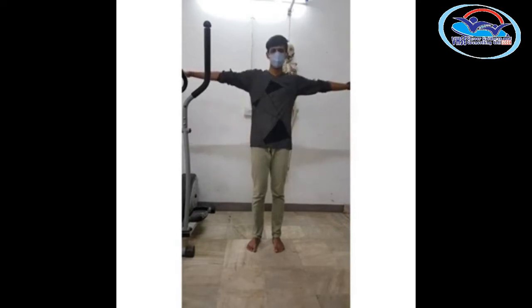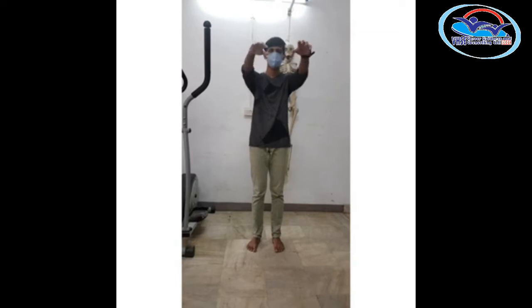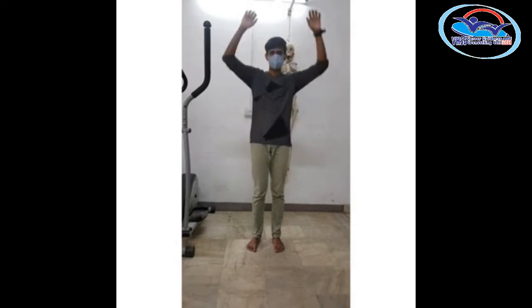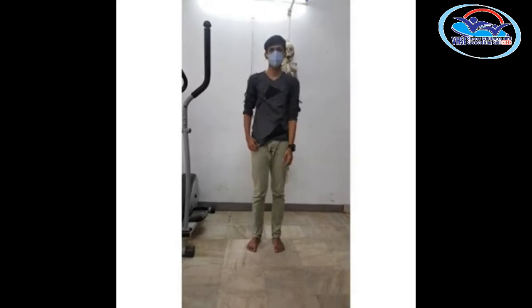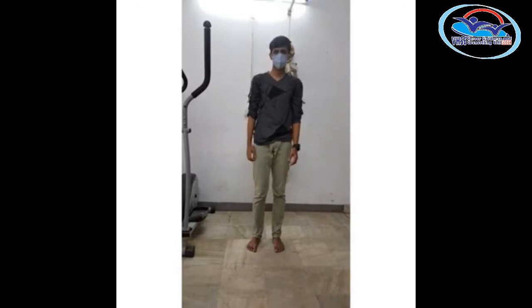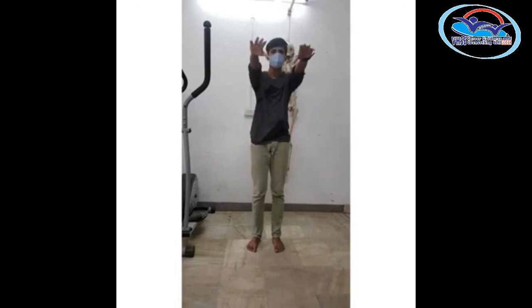This is yard standing, and in front, if you keep your hands in front, it is reach standing, and if you keep your hands up, it is stretch standing. Okay, so these are the derived positions by alteration of the arm: wing standing, bend standing, reach standing, yard standing.